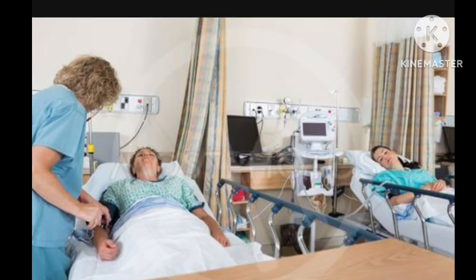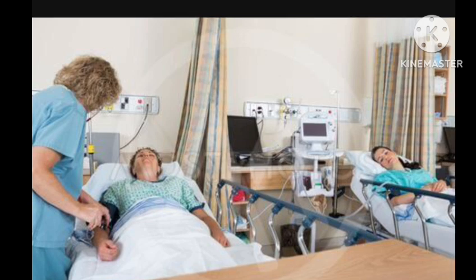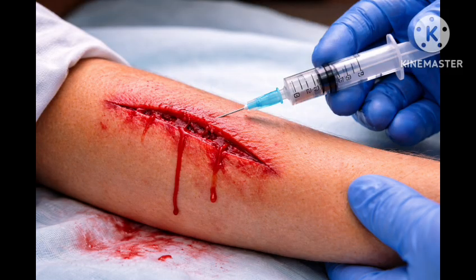If the doctor accidentally injects the local anesthetic directly into the blood vessels instead of the tissue, the drug can rapidly enter the systemic circulation and reach the brain and heart. This can lead to systemic toxicity. In such a situation, the patient may initially complain of symptoms such as dizziness, ringing of the ears, metallic taste in the mouth, and tingling sensation around the lips.